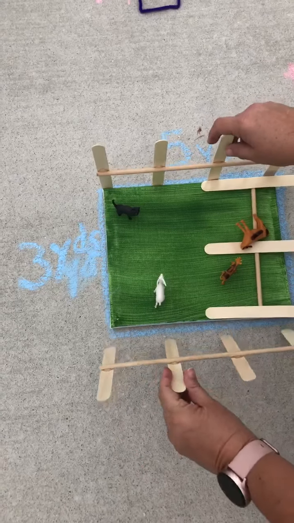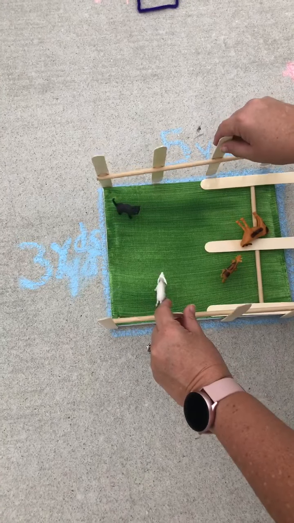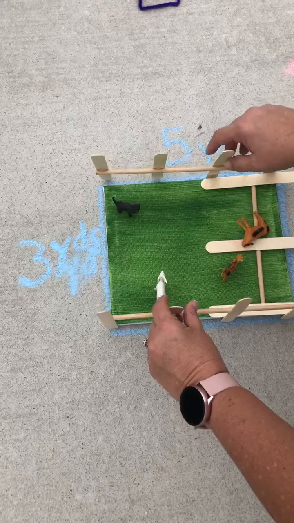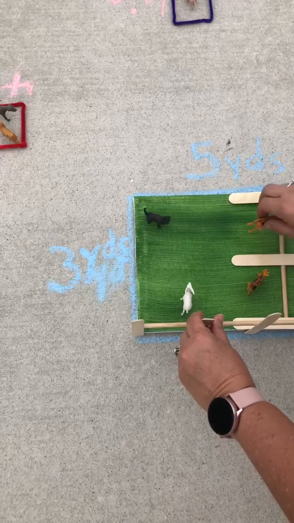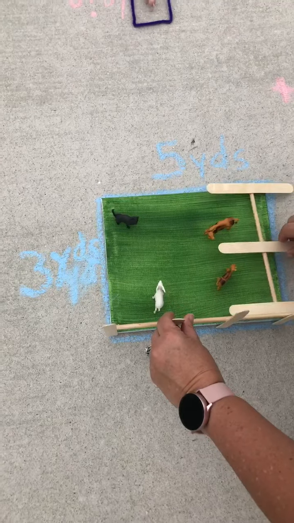Whoa, a little tornado came by, but it's going to be all good once I get it up here. Let me start over. That's what I call cow tipping.